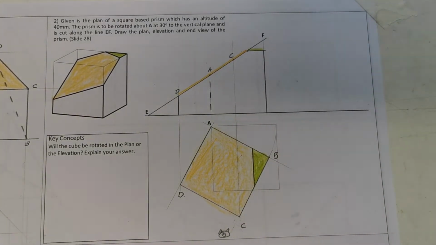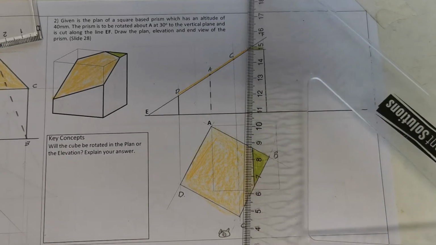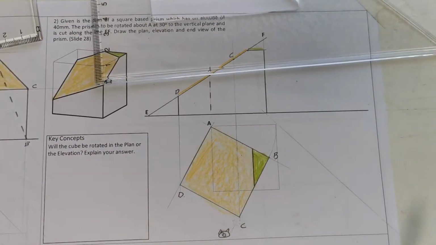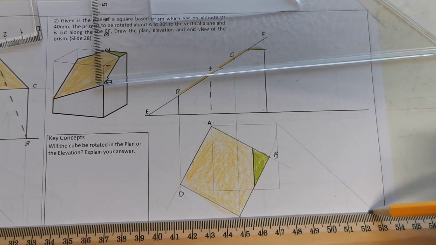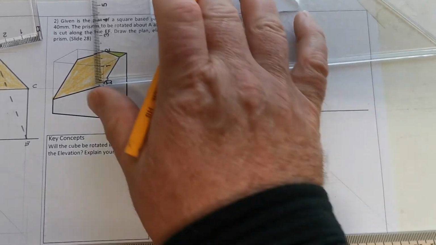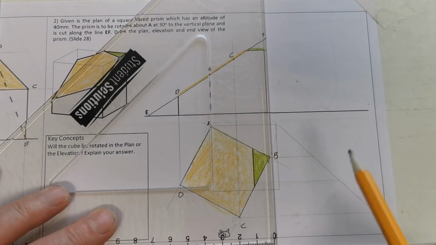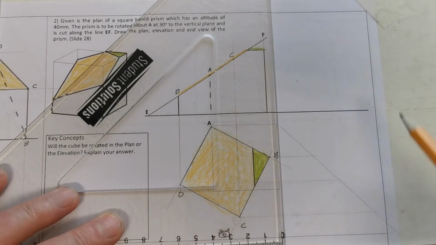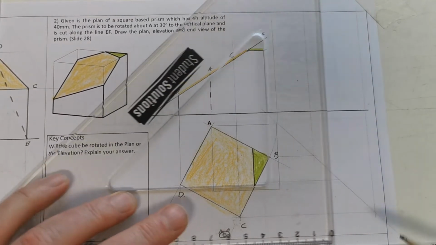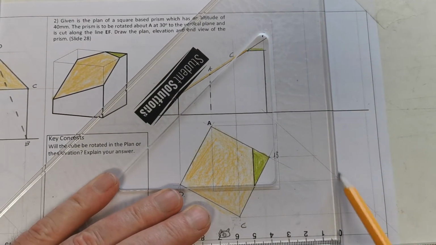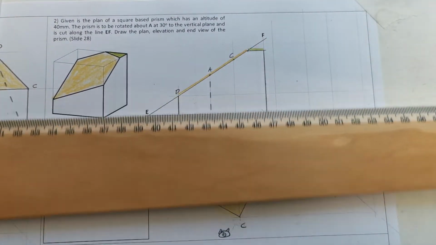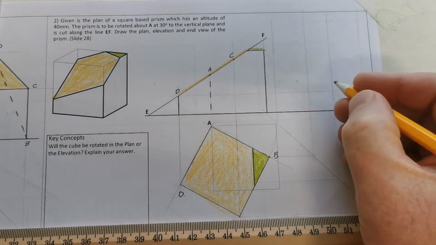Okay, so throw a quick end view on this. 45 degrees. So just bring them over and up. Bring the heights across. So you're better off to mark them as you go in case you get confused.